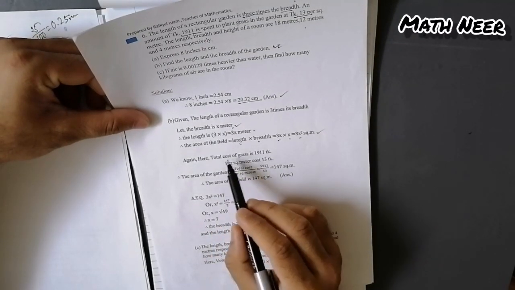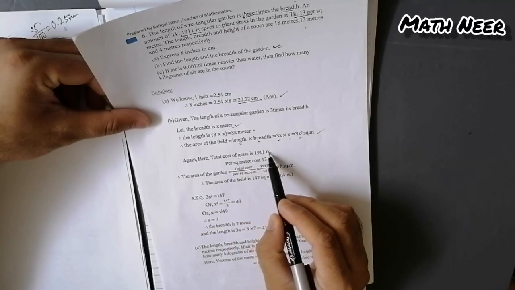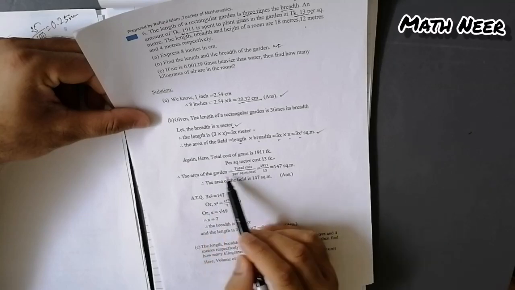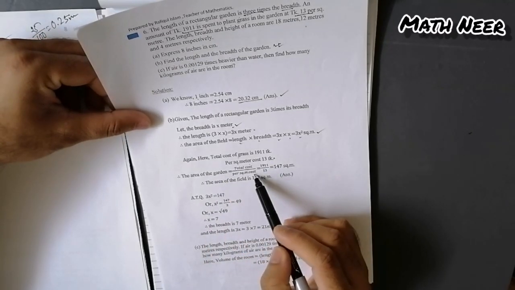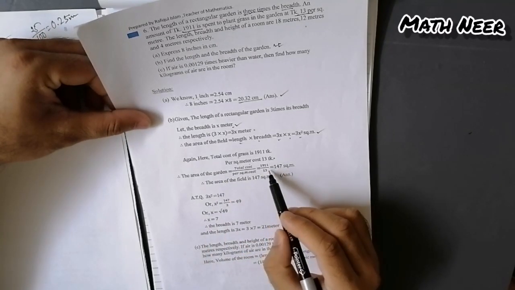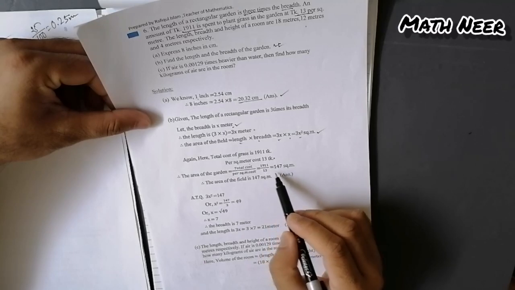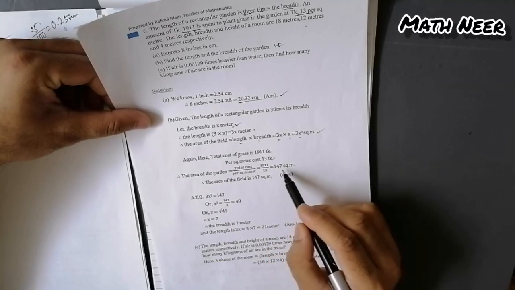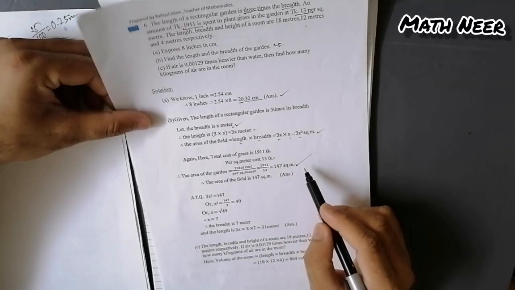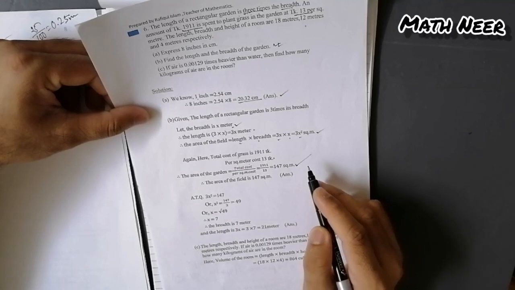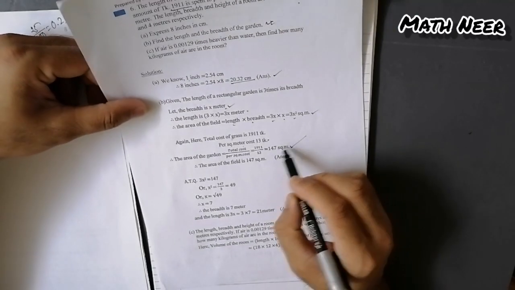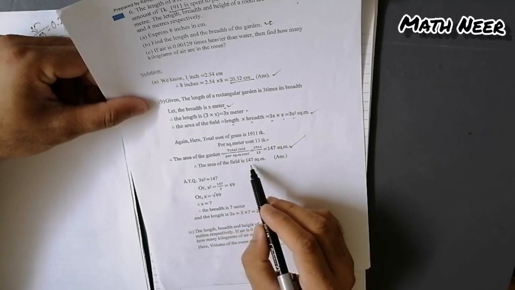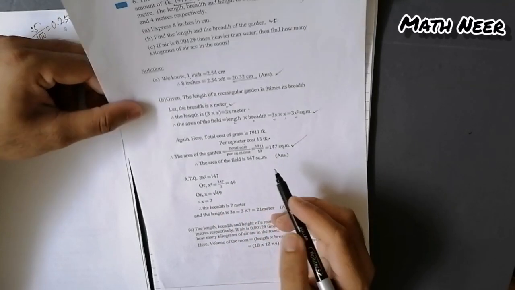Again here total cost of grass is 1911 taka, per square meter cost is 13 taka. Okay, so area of the garden will be total cost divided by per square meter cost. 1911 divided by 13. So if you divide 1911 divided by 13, we will get 147. So area will be 147 square meter. So therefore the area of the field is 147 square meter.